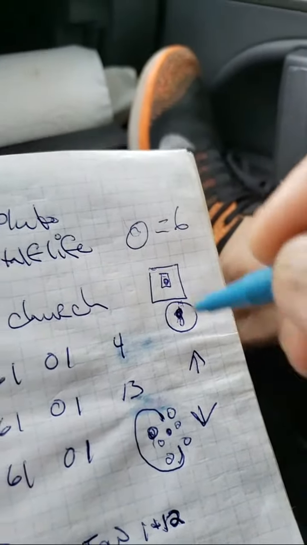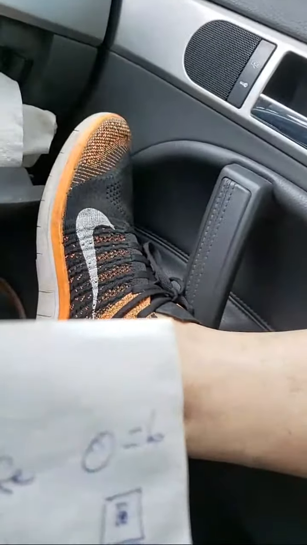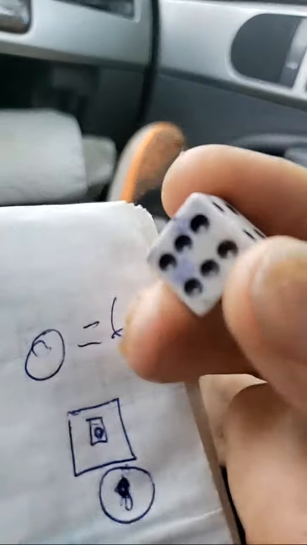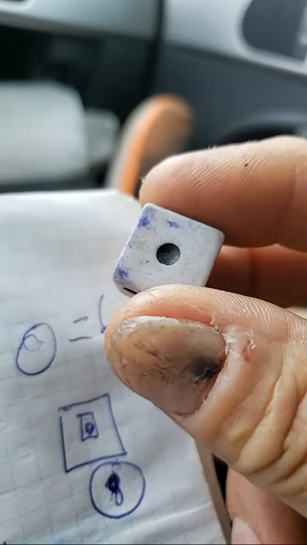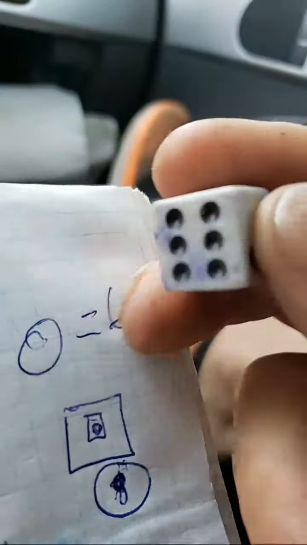So in the dice cube, this area is never used. See this area, 6, the opposite is 1. The 1 reflects right here in the center. Right, we can use that too.